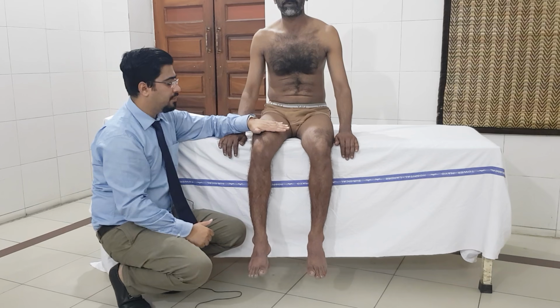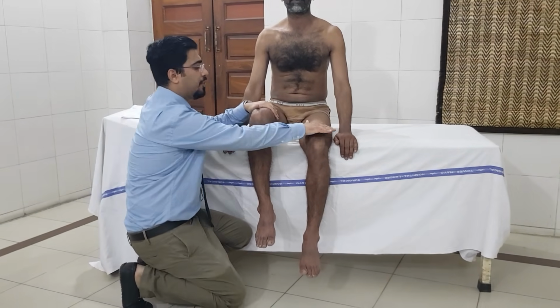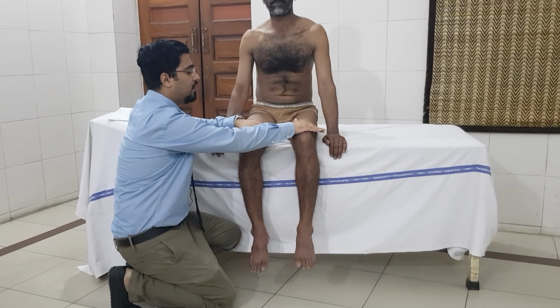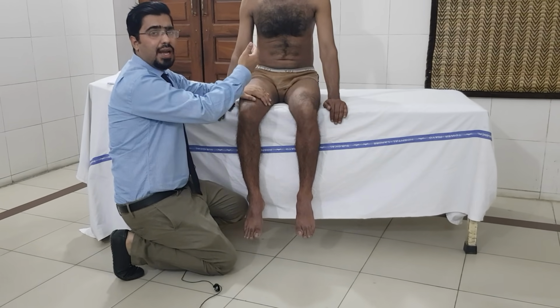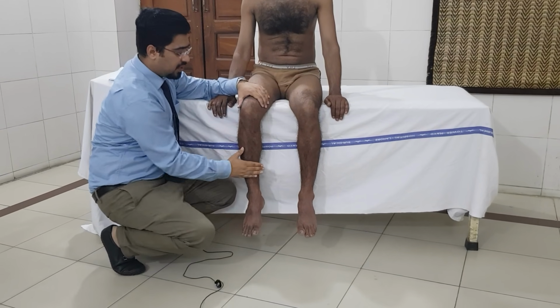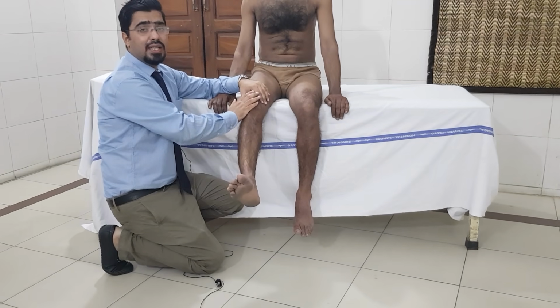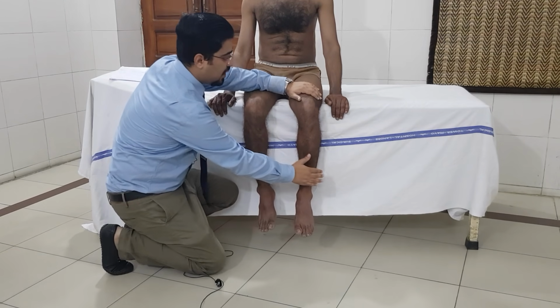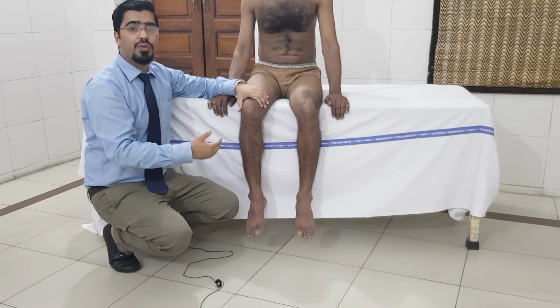So I have checked the L2. If the pathology is at L2, 3 level, there will be weakness. Extension at the knee, L3. Now we are left with L4, 5, S1.